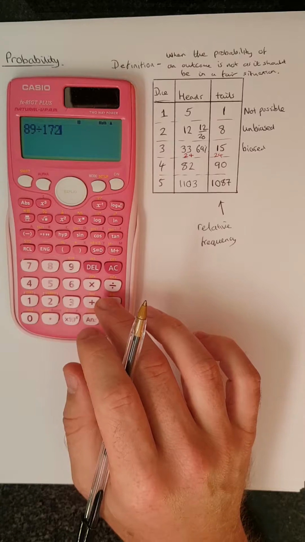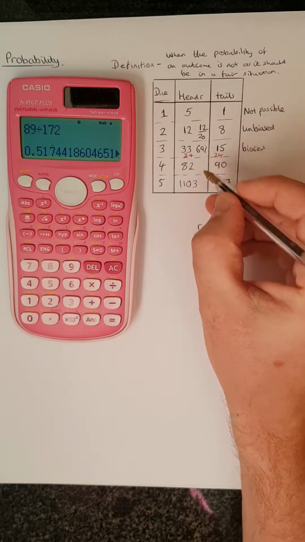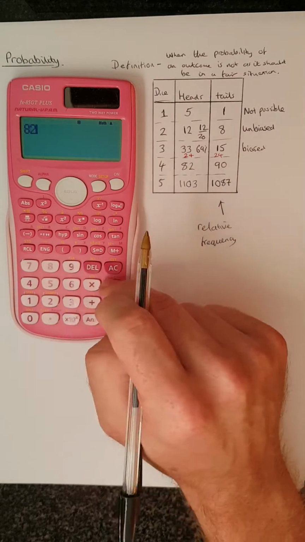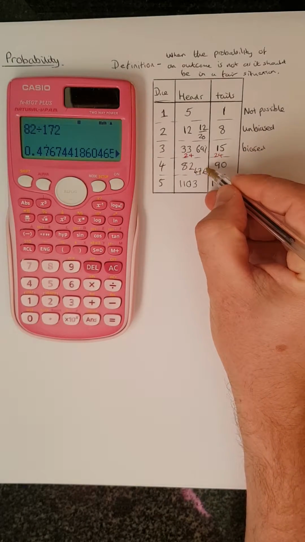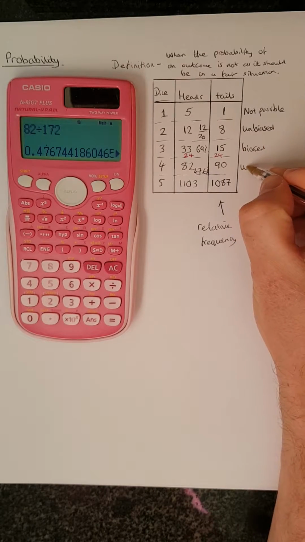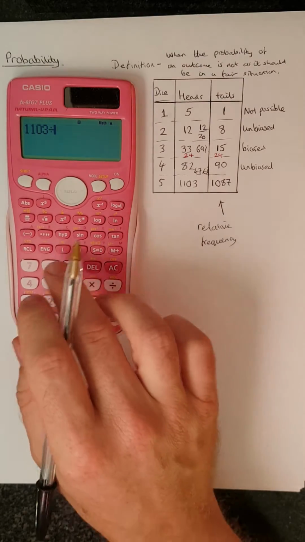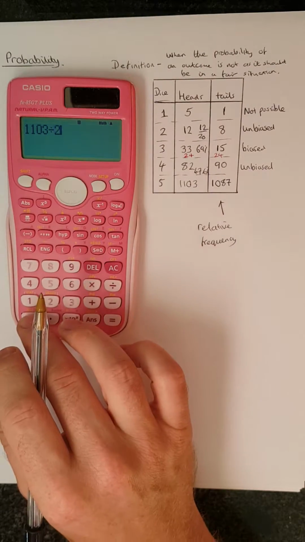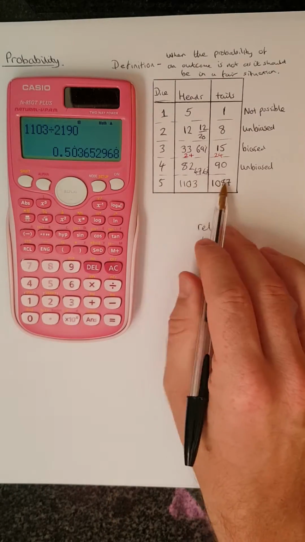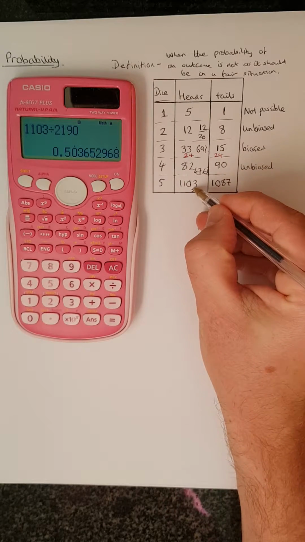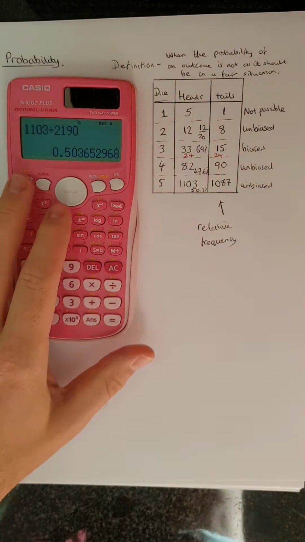Now, 82 to 90 is 8 out. But as a percentage, 82 divided by 172, 47.6%. Do you know what? I'm going to call that unbiased. And the last one, even though the gap here is 26, which is more than here, it's only 50.3%. So I think that's unbiased.